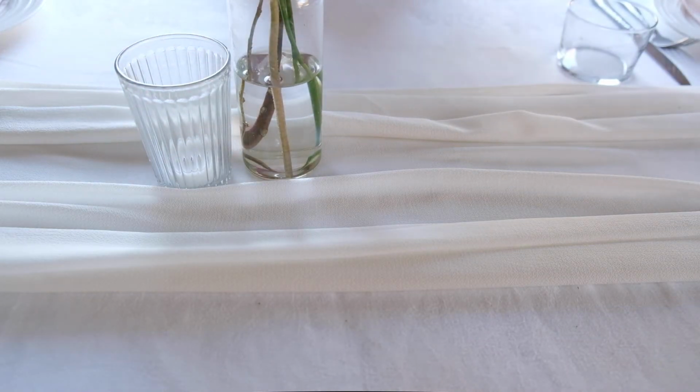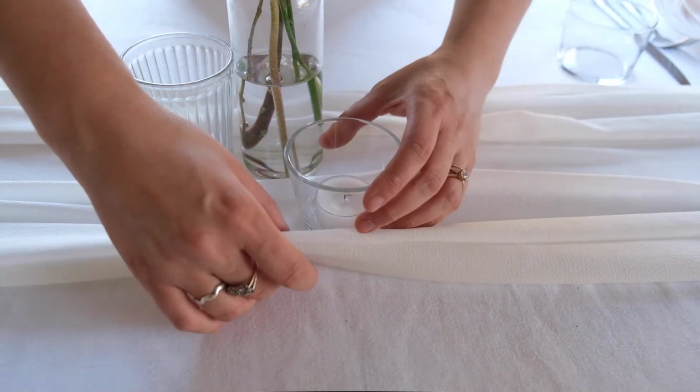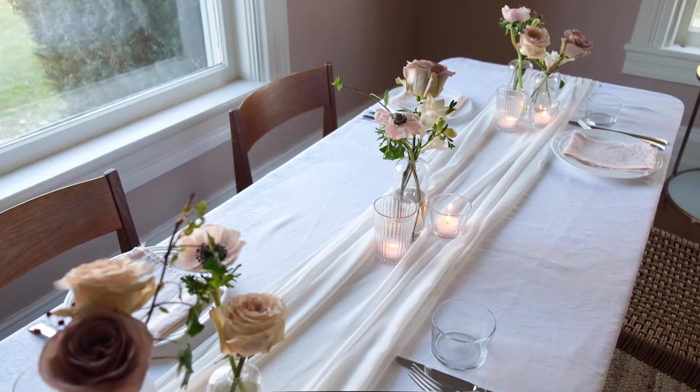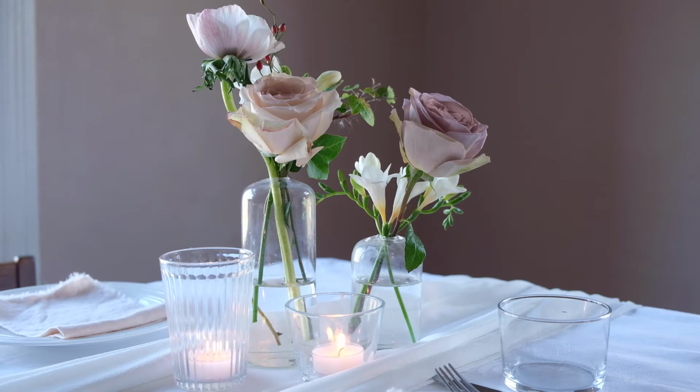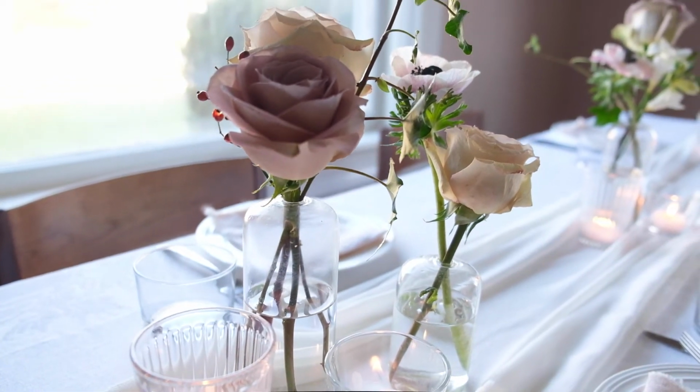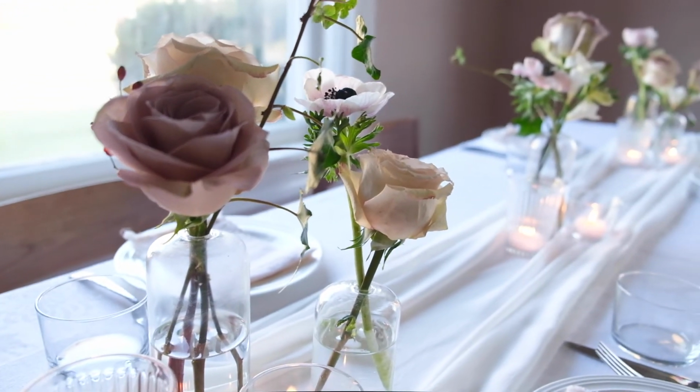This is the first way that I like to do bud vases, and that is kind of putting them in clusters down the table. So you can do a pairing of them, or I sometimes do as many as 3 of them together. You can do them on their own, but pair them with some candles. It really depends on the look you want for your tablescape.